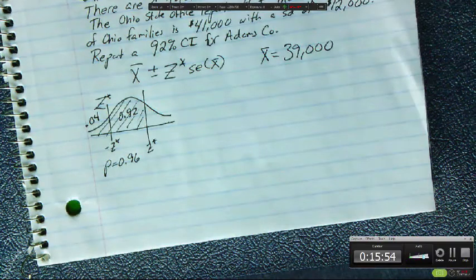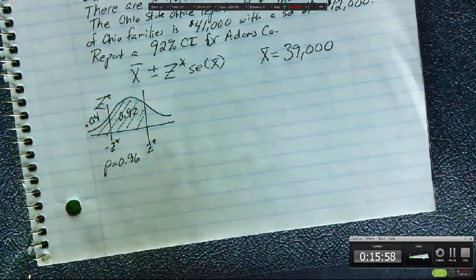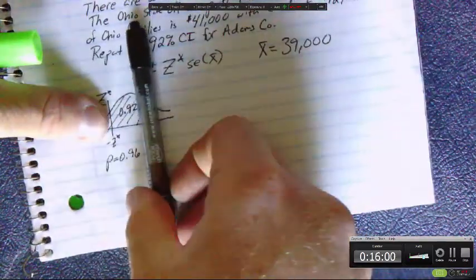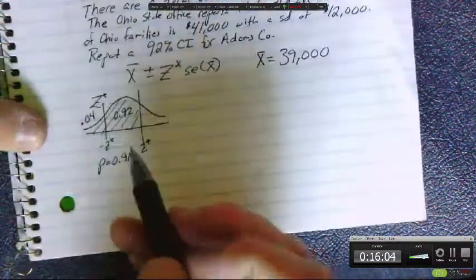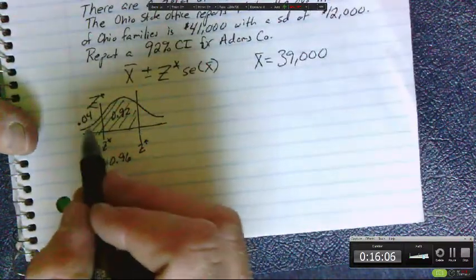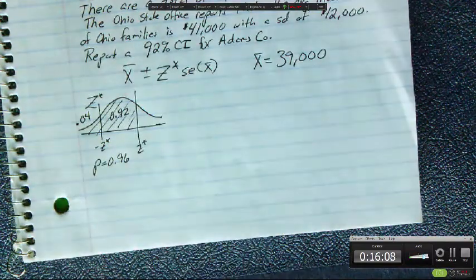Because in order to use the p-value, you got to know the total area to the left, and 92% is just between these two. So we've got to know what this chunk is, and it's always going to be half of what's left over from the confidence interval.